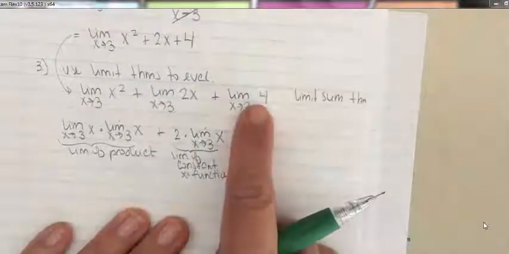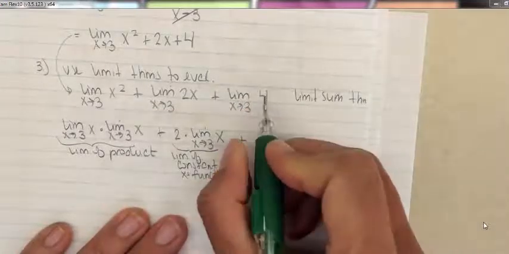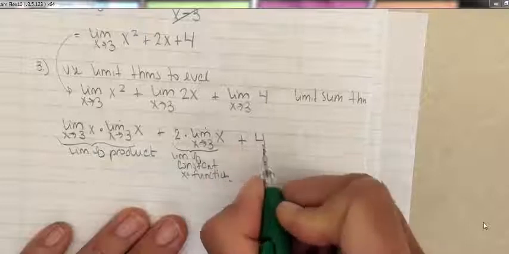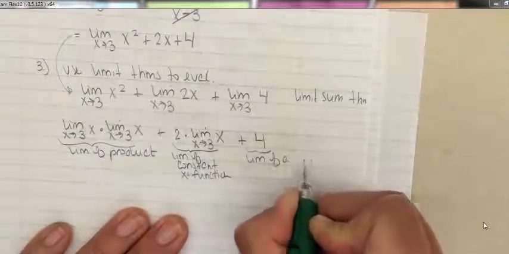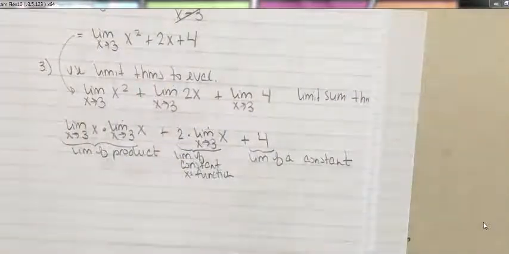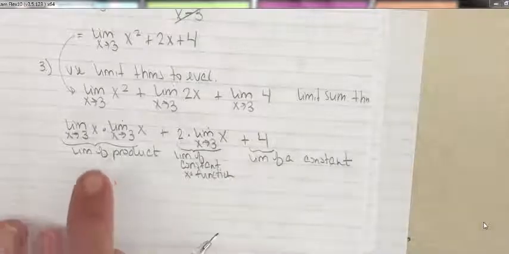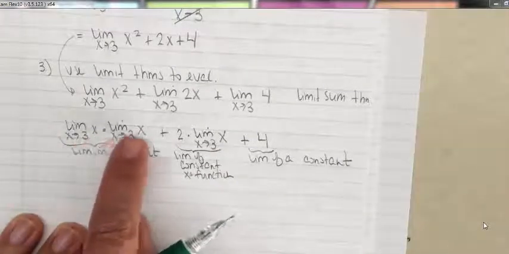And then this is just the limit of a constant. So I'm just going to go ahead and evaluate that already. So this is plus, that's just going to be 4. So that's just the limit of a constant. Okay, so I think now I can evaluate. These are just identity functions, right?